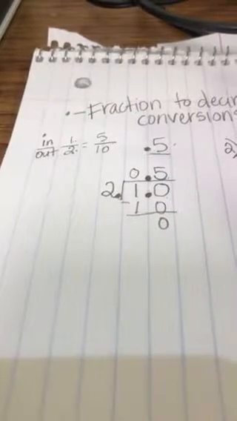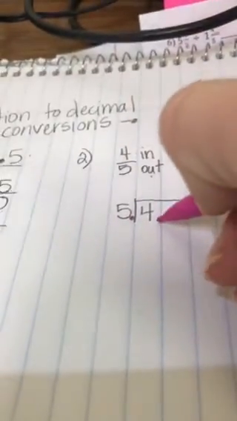I'm going to do a second example like this, and I'm going to use 4/5. Again, the numerator goes inside the house. The denominator goes outside the house. And remember, my whole number has the decimal to the right of it.